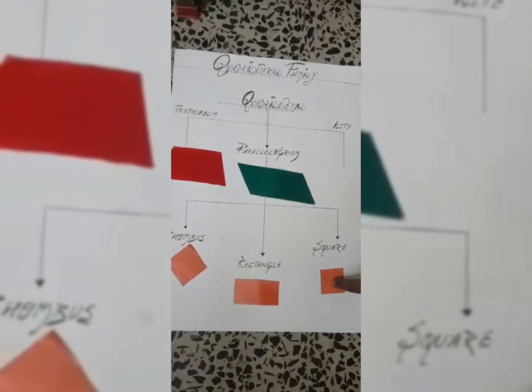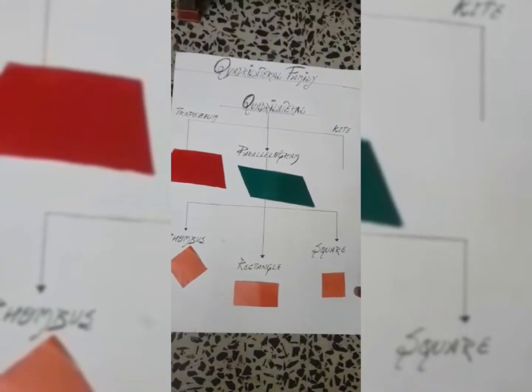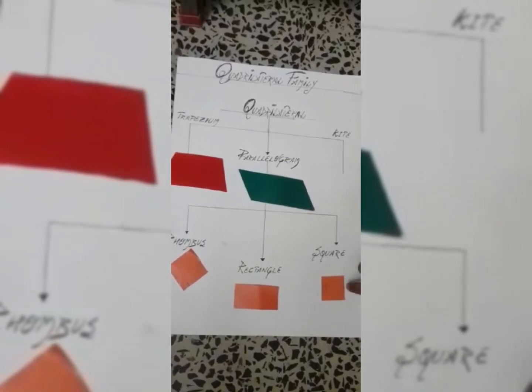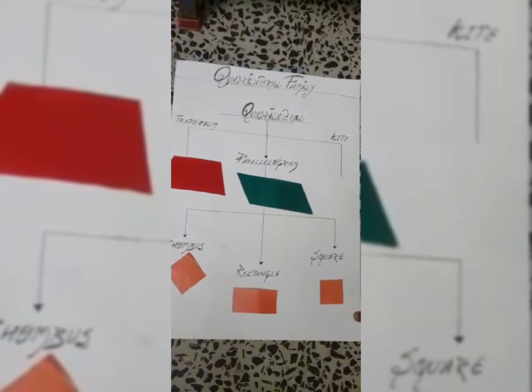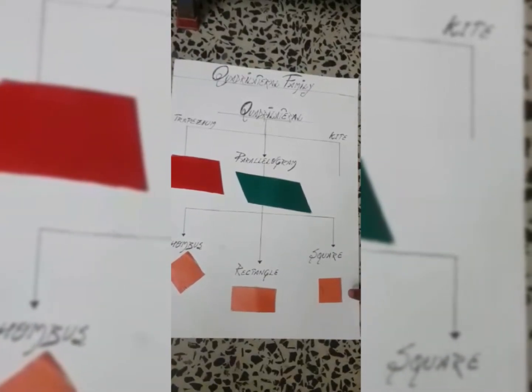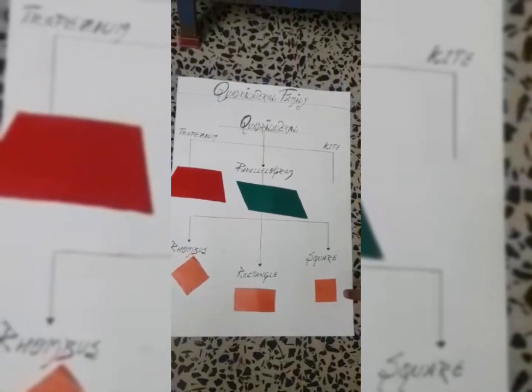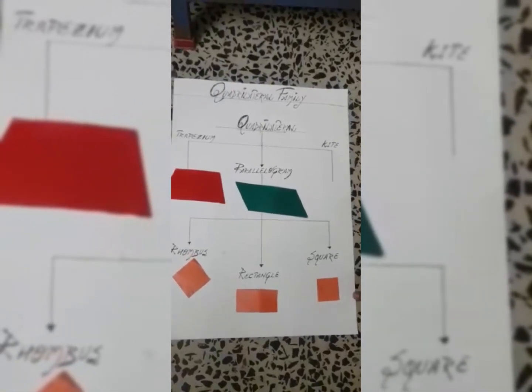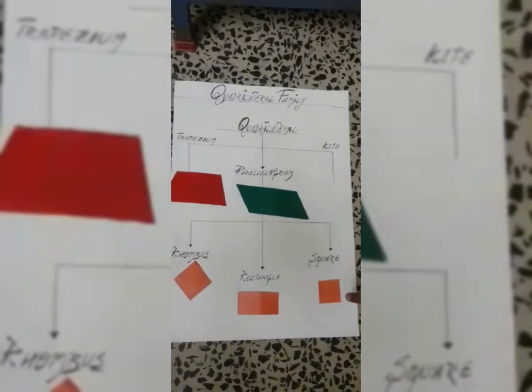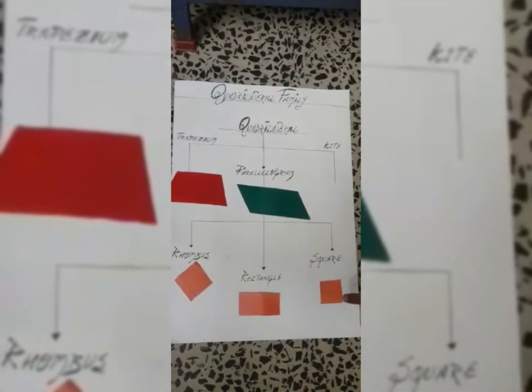Next is square. A square is a regular quadrilateral which has all four sides of equal length and all four angles are also equal. The angles of the square are right angles, equal to 90 degrees. Also the diagonals of a square are equal and bisect each other at 90 degrees.